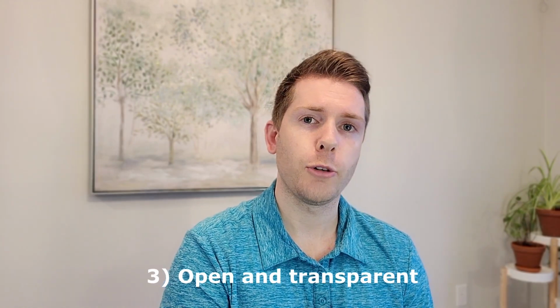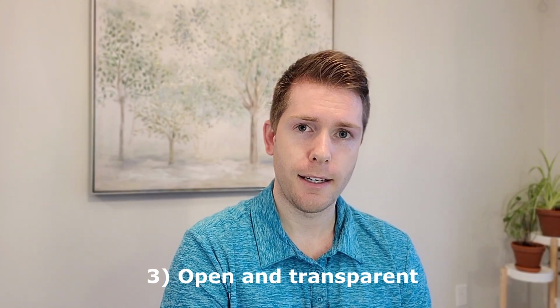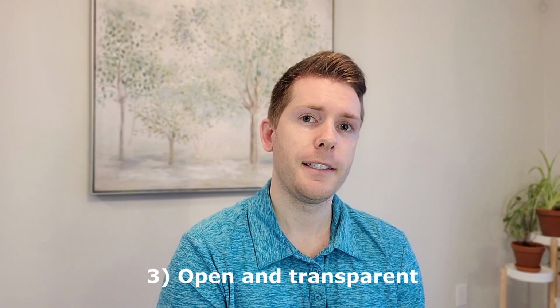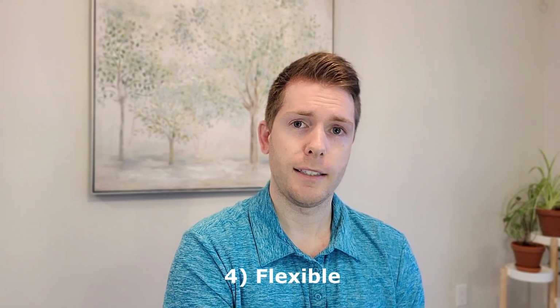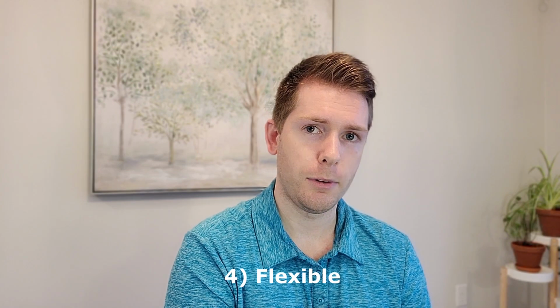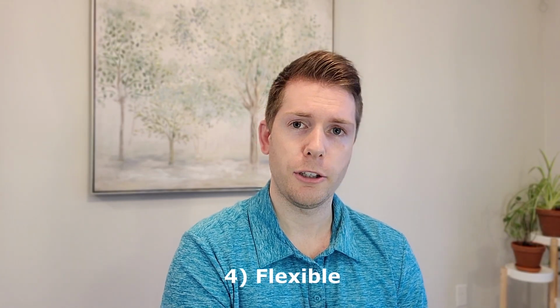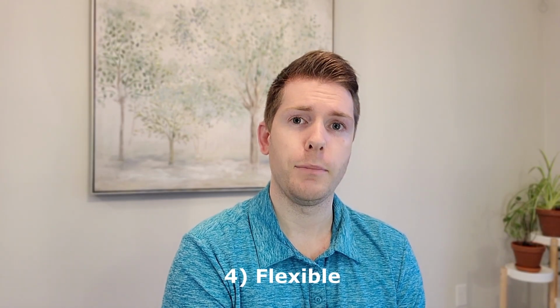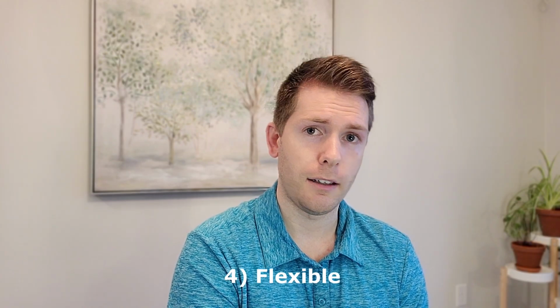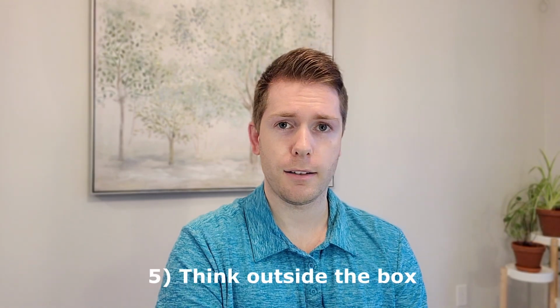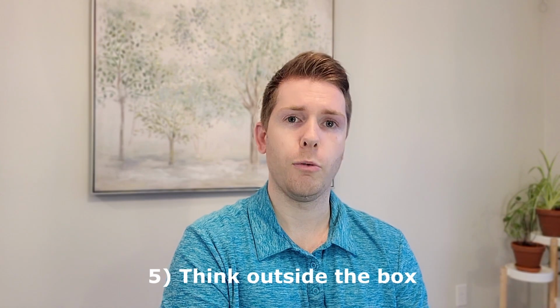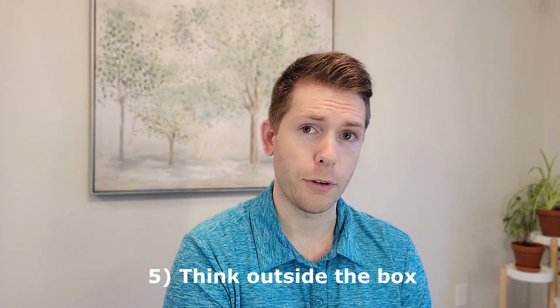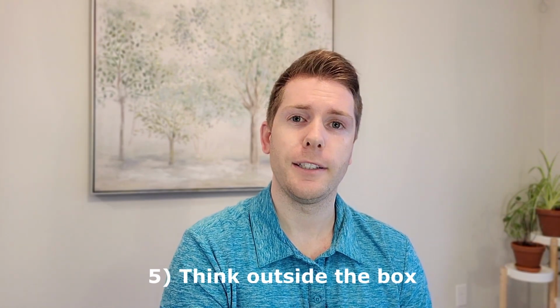Be open and transparent about the process and the potential benefits and the risks associated with it. Designing a policy that's flexible and not super rigid or prescriptive can be really effective in the long term. Think outside the box. Don't limit yourself to what everyone has done before you. Don't be afraid to be creative.